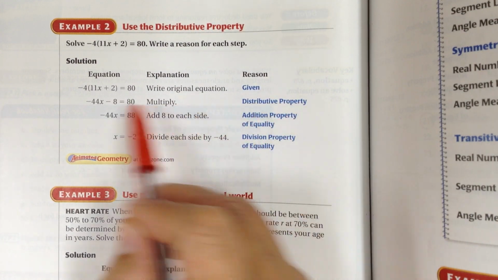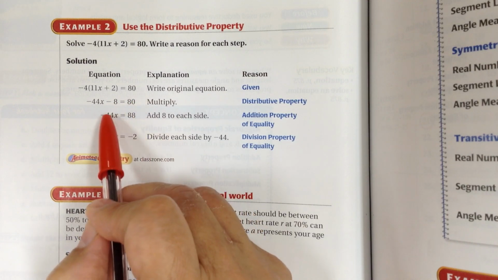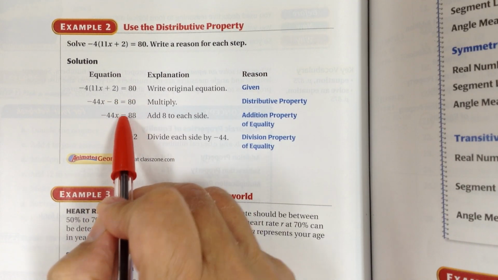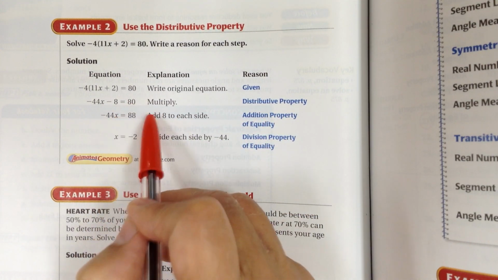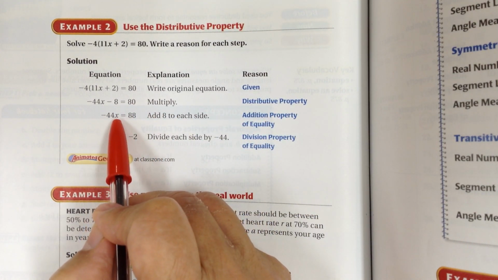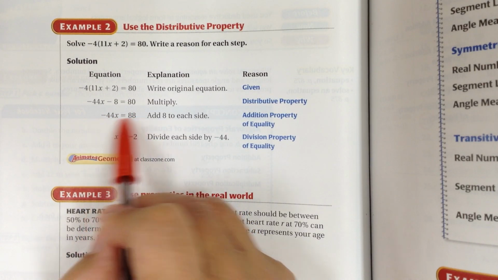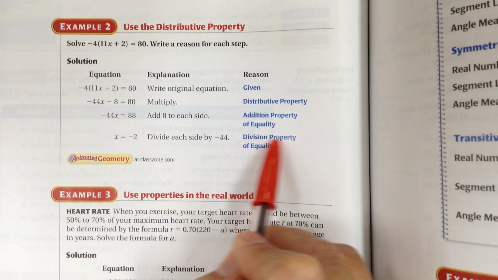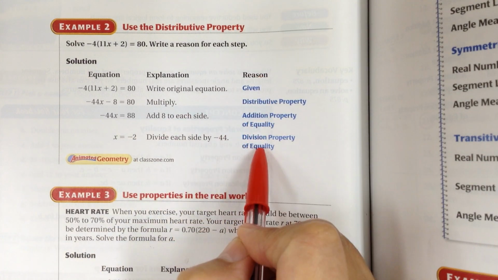distributive property. The next step, from here to here, you have to solve by adding the 8 on both sides. So plus 8 on both sides to get here. That's your addition property. The next step is to solve for x, you have to divide both sides by negative 44. So divide by negative 44 on each side, that's your division property. So again, these are the steps and these are the reasons.